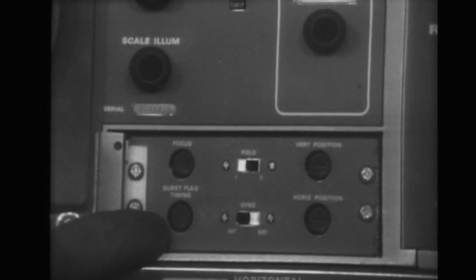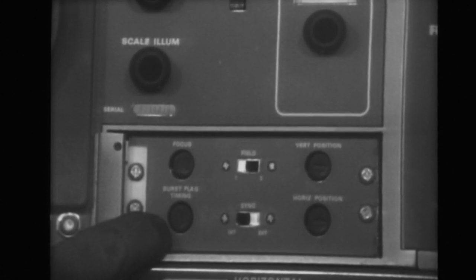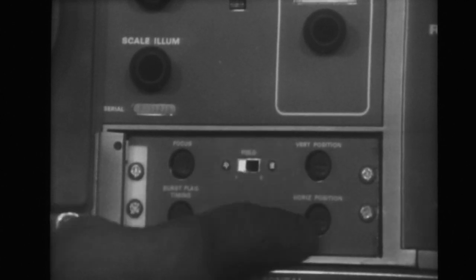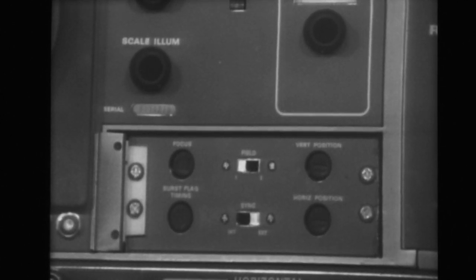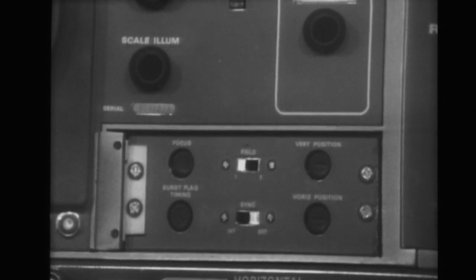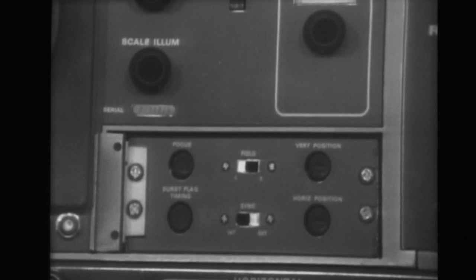Directly below that, the burst flag timing adjustment, which sets the appropriate timing of the internal burst gate so that when sampling the signal's burst, we sample the burst as it occurs on the back porch. We have vertical and horizontal position controls, which differ from the horizontal and vertical clamp position controls in that these controls affect the display in the non-vector displays, the luminance displays.